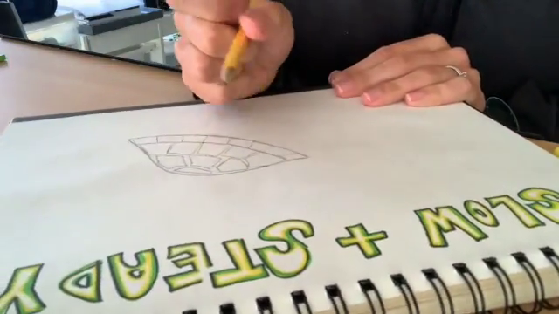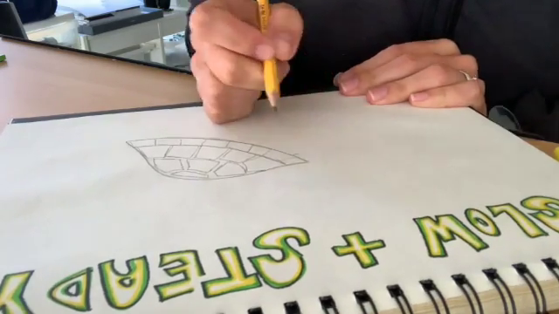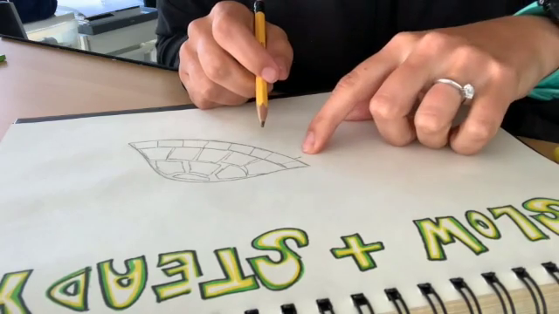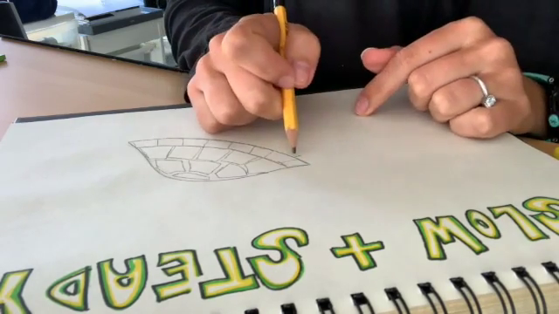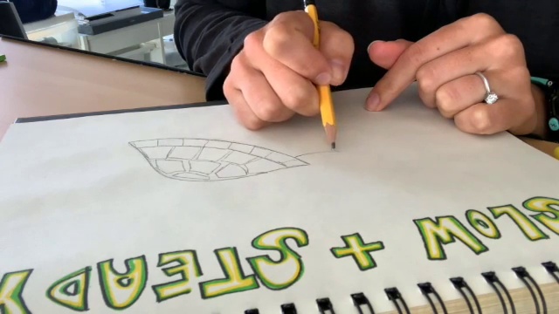Once we've got the shell done, we're gonna go to the neck. So it's gonna come just a little bit down the top of the shell, and it's gonna kind of stretch out this way.